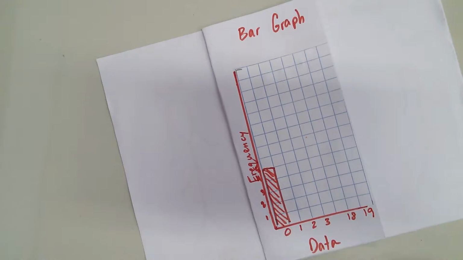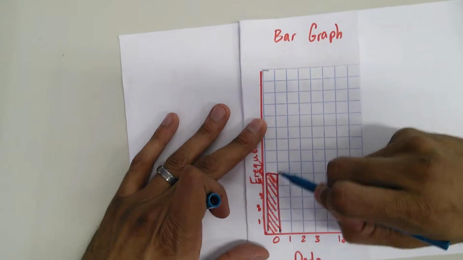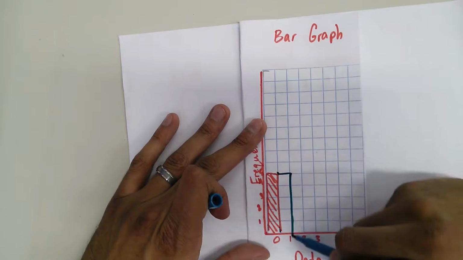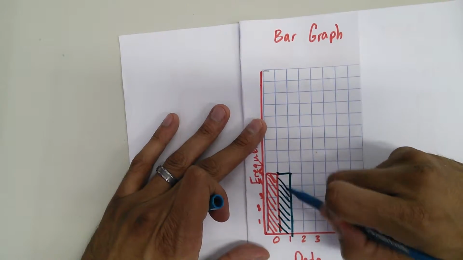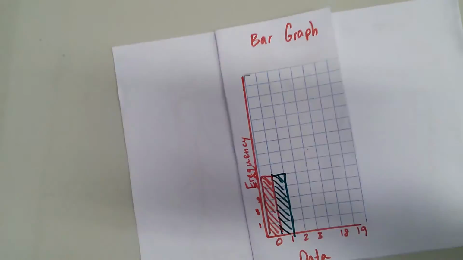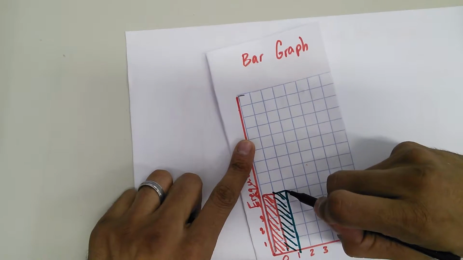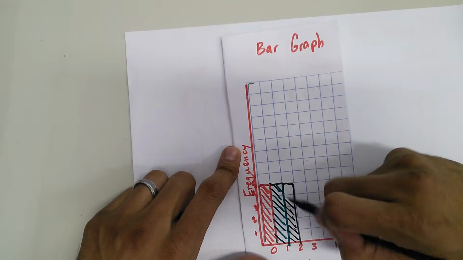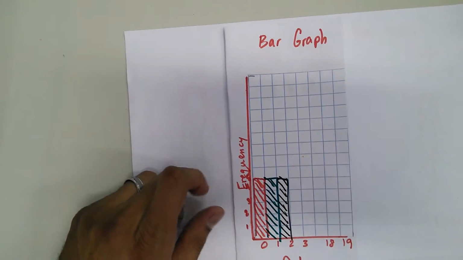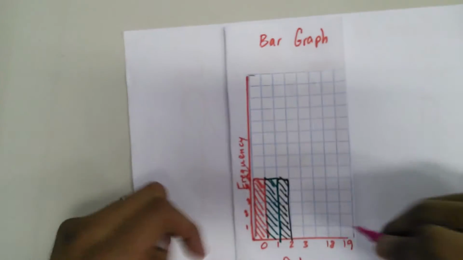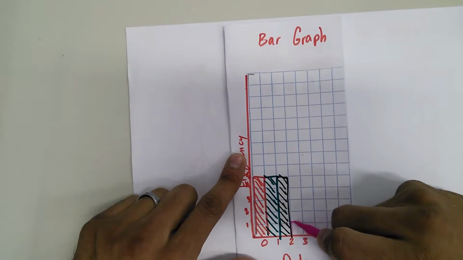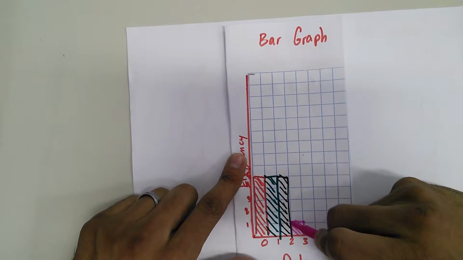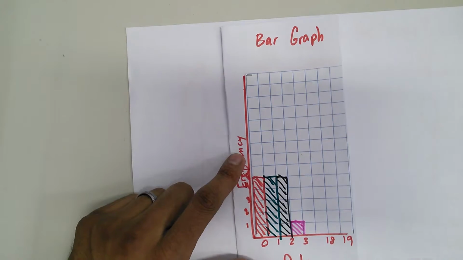How many children said they had 1 pet? Well, 1, 2, 3, 4, 5 children said they had 1 pet. And I can shade it like that. Okay. 5 children said they had 2 pets. And I can shade in that bar right there. Okay. Julia said she had 3 pets. Julia, one person said she had 3 pets.